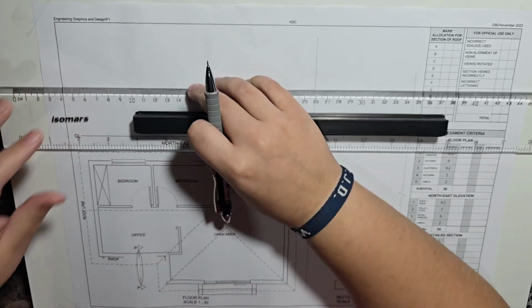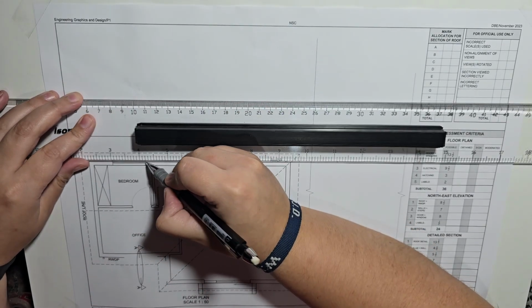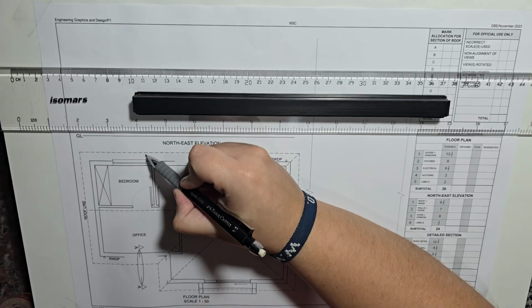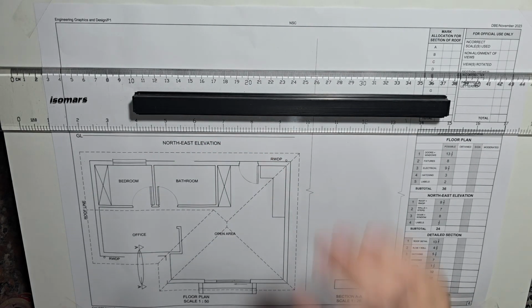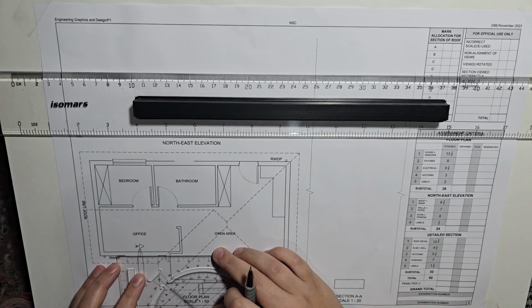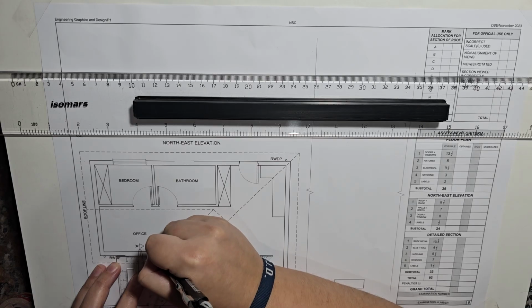This is grade 10. By now you guys should know how to draw a window. I just see my students make their window go all the way to the overhang of the roof. Please don't do that. And then here is a window 1 as well. That's also 30 millimeters.